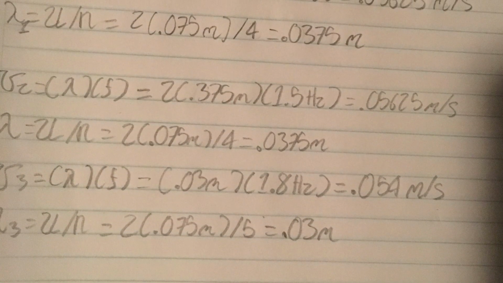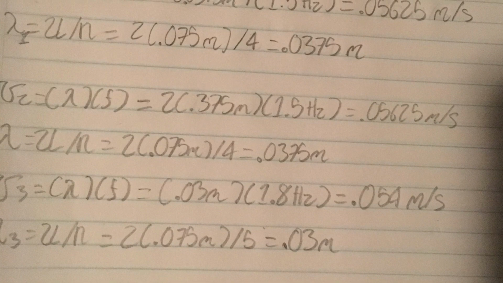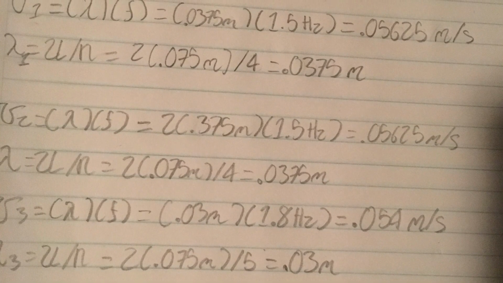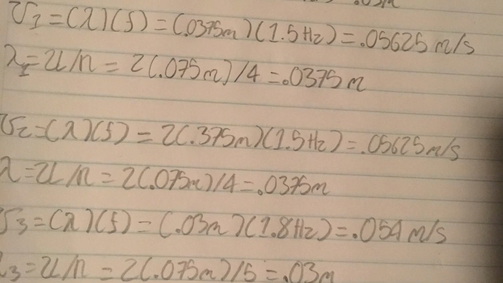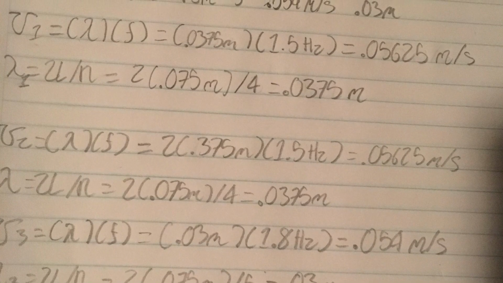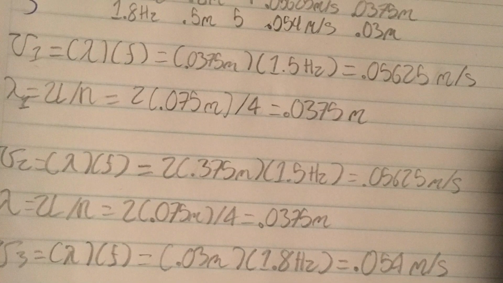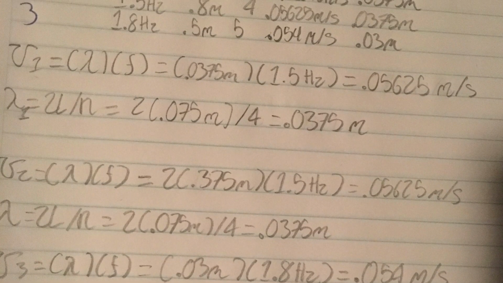In the last attempt, we changed the frequency to 1.8 Hz and the amplitude we changed it to 0.5 again. This giving us as a result 5 notes. So we have to do again the equation of wavelength, which is 2L over n.